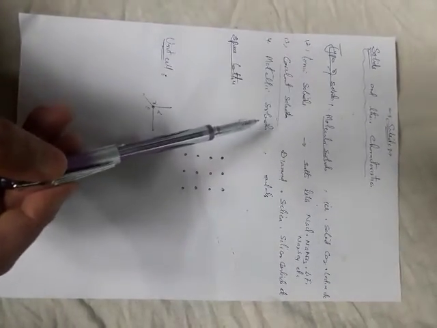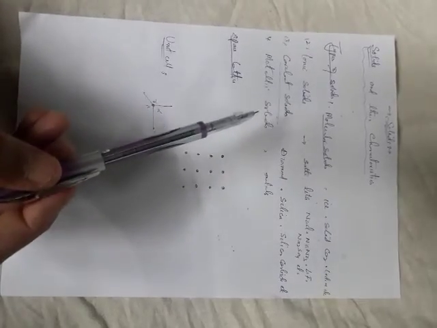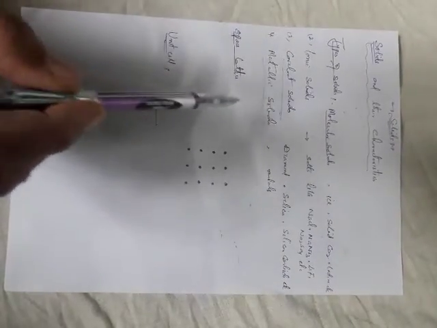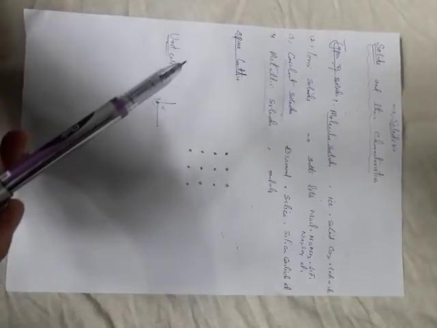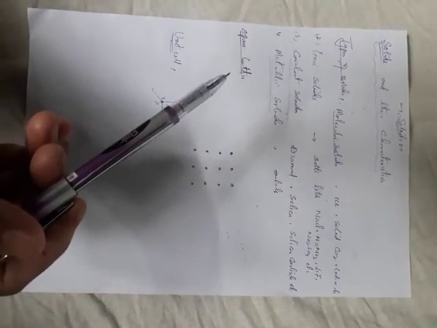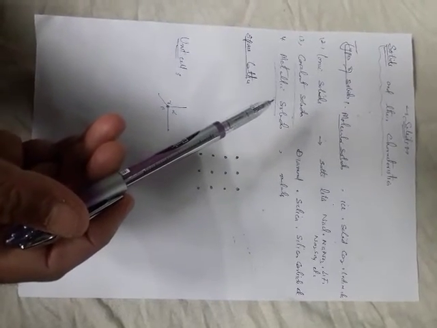Then we have another type of solid, that is the metallic solid. In metallic solids, the constituent particles are positively charged kernels, and these positively charged kernels are immersed in a sea of mobile electrons, and the forces present between these mobile electrons and the positively charged kernels are metallic bonds.